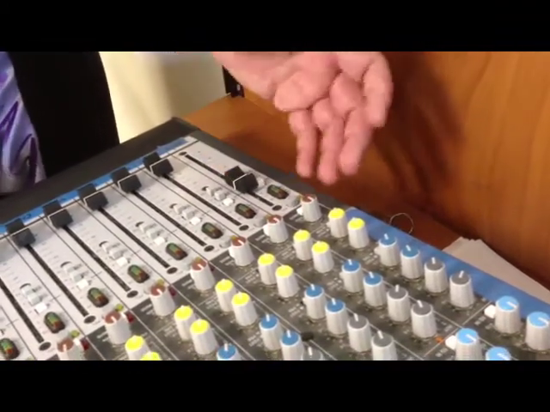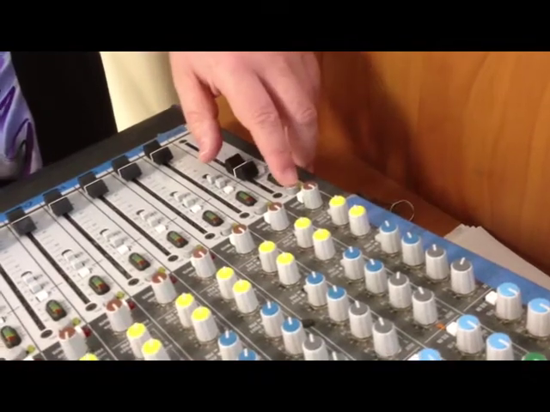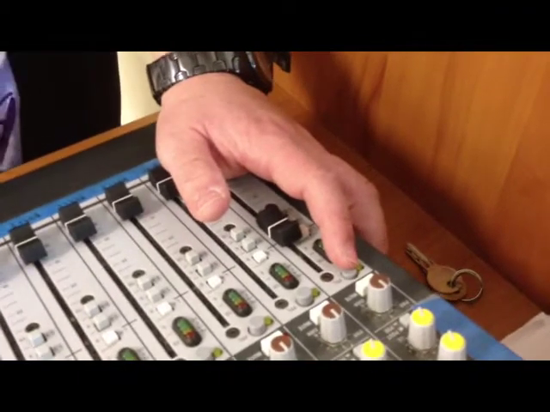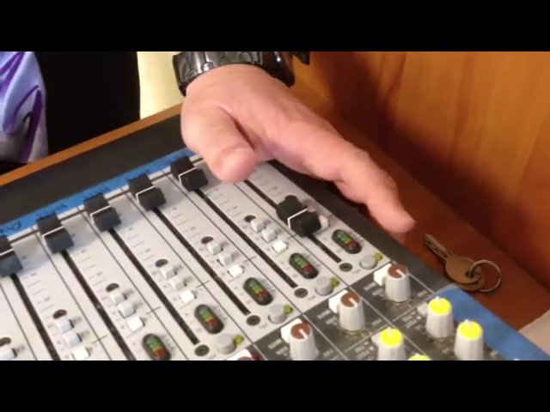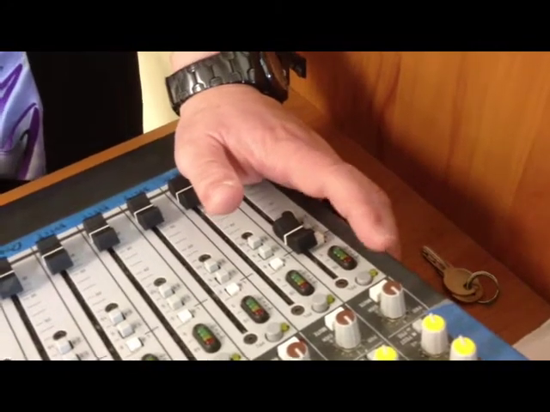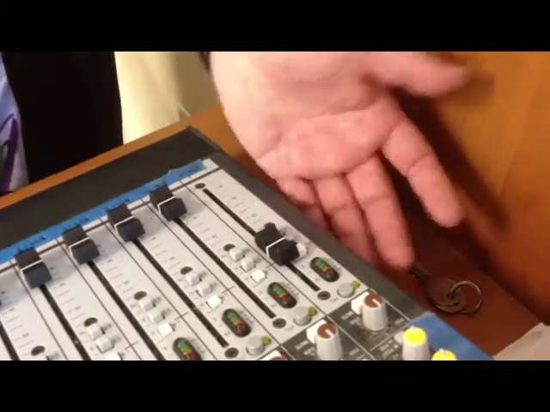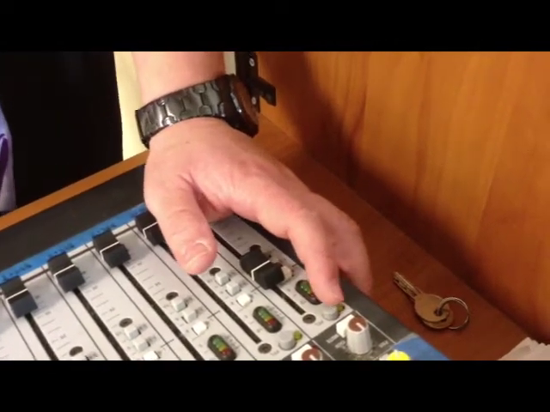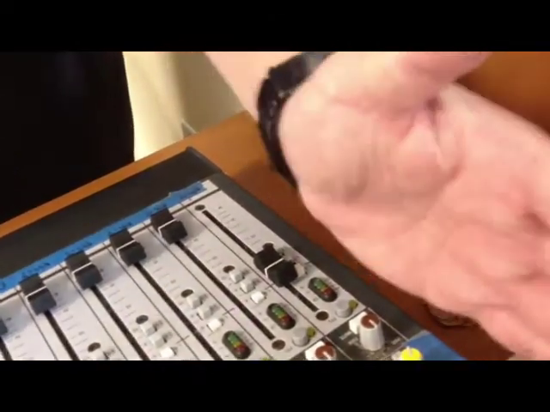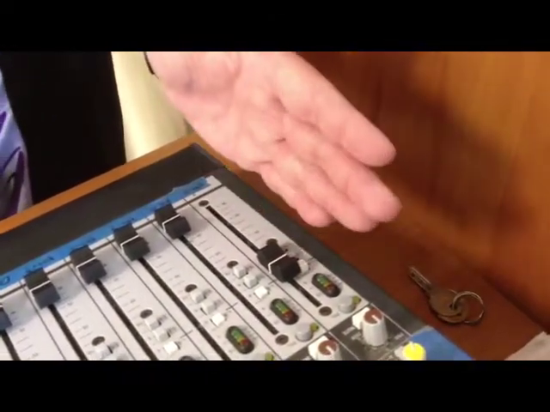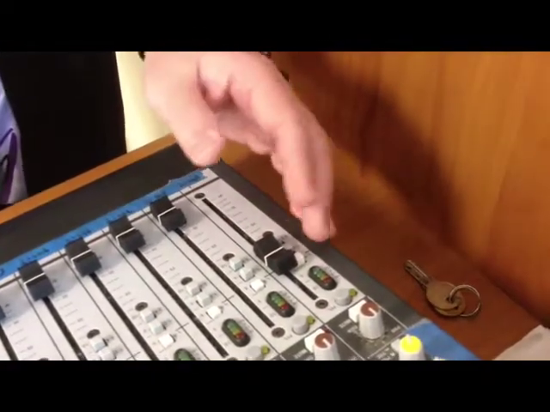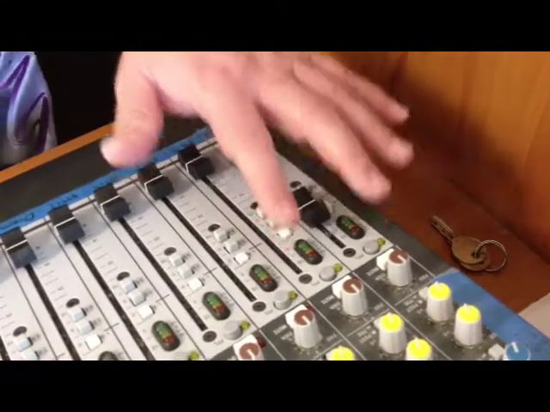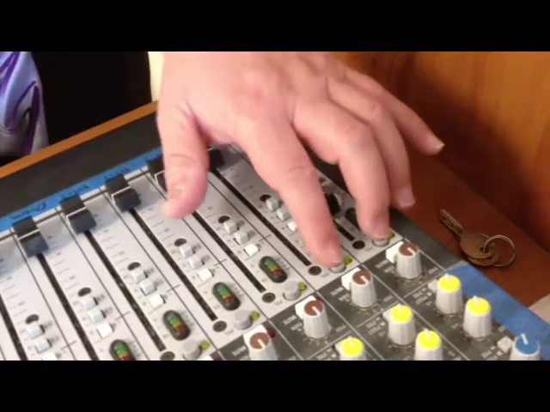Then there's the mute button, which is typical of most boards. This one also has a PFL button. PFL stands for post fader listening. Some boards will just call it solo. Basically, if you press the PFL button, you can put headphones into the system and listen to only the audio coming out of just this channel. If you choose two of them, you get just the sounds out of only those two channels.